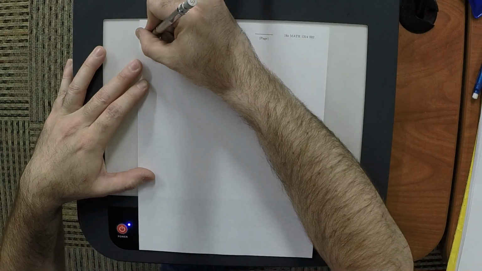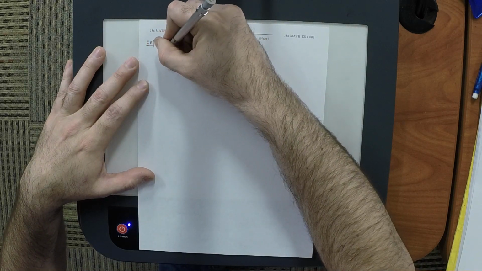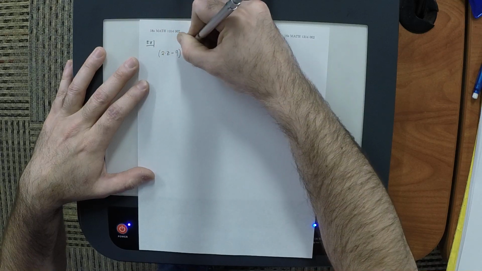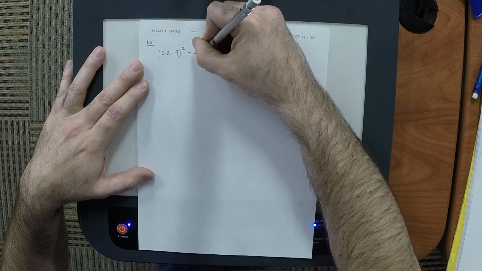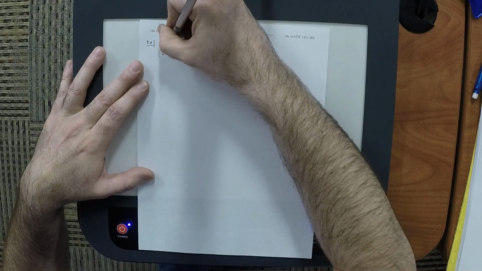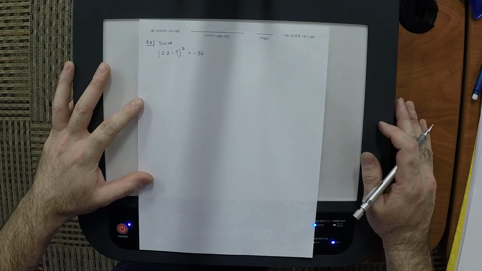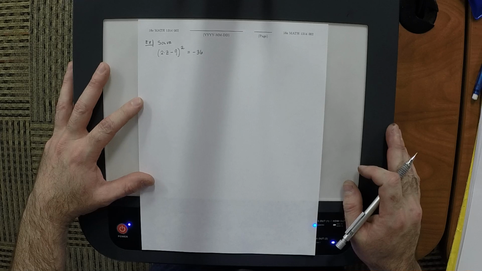Fine, how about this one? 2z minus 9 squared is equal to, I don't know, negative 36. Please solve. You've got to remember the standing order in college algebra. Take the square root of both sides.